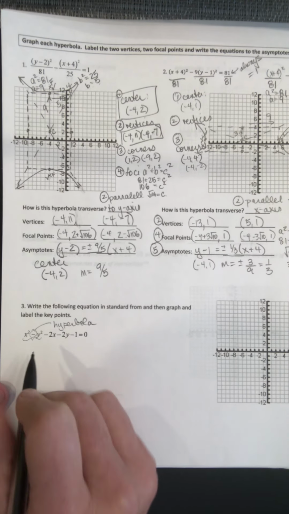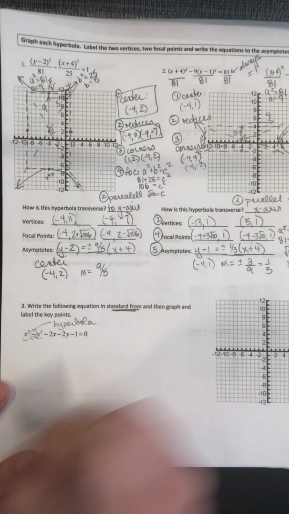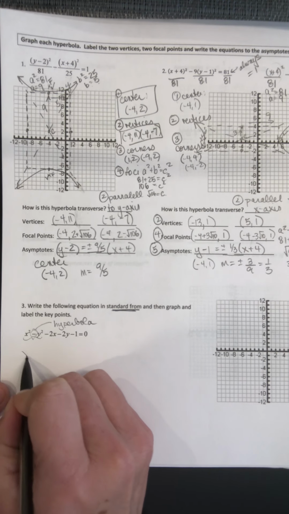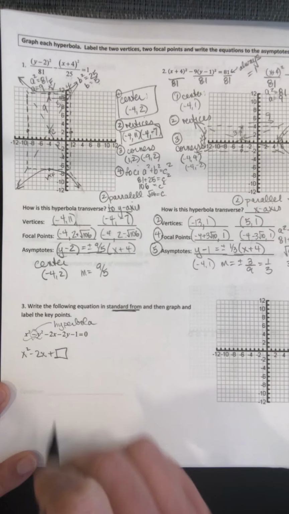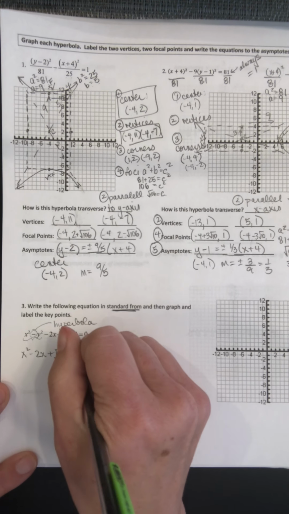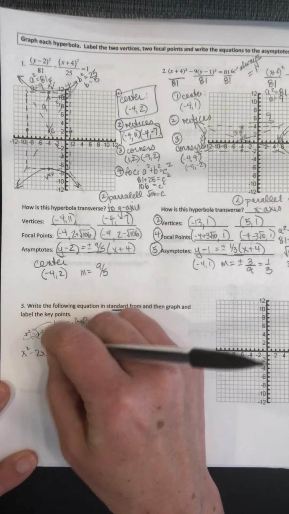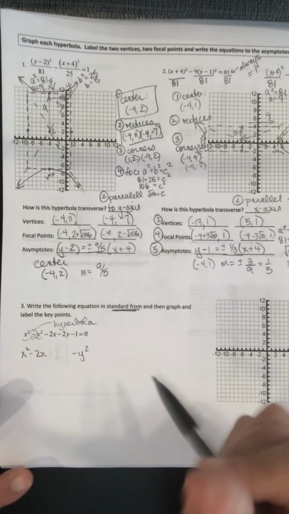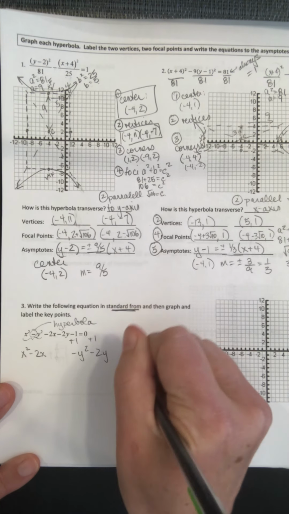So when I go to complete the square here, and write it in standard form, I'm going to put together the x's. These are from way before. Okay, and then here I have minus y squared minus 2y. I'm going to add the 1 to the other side.